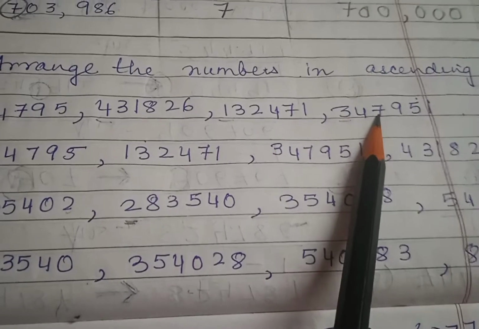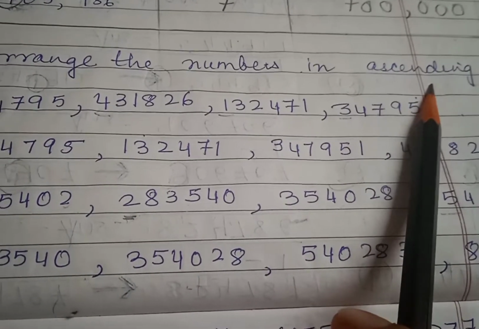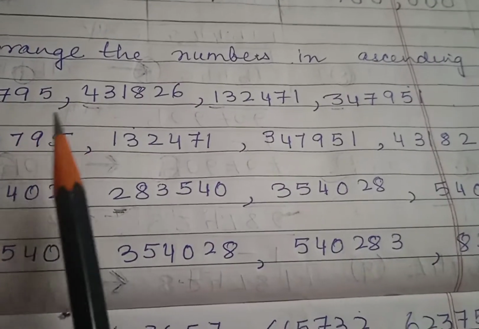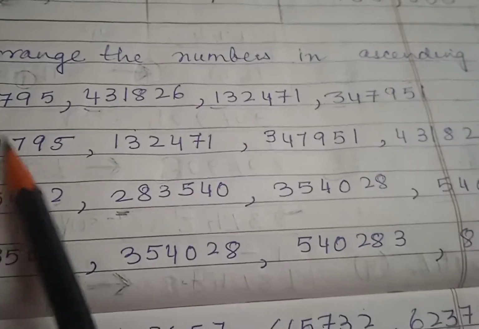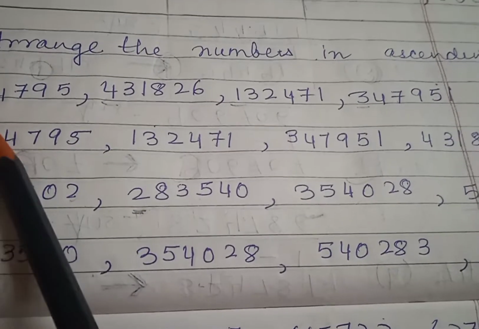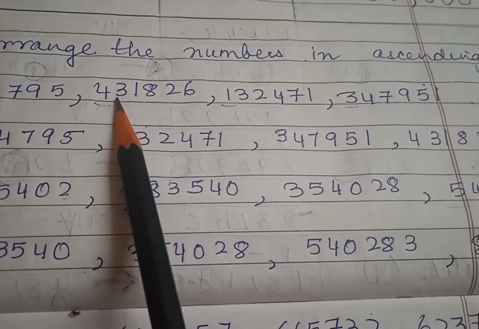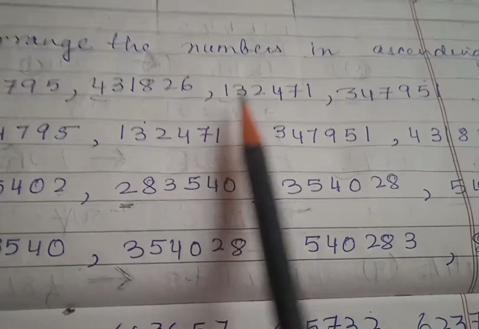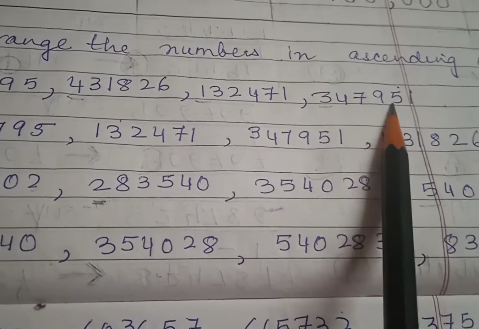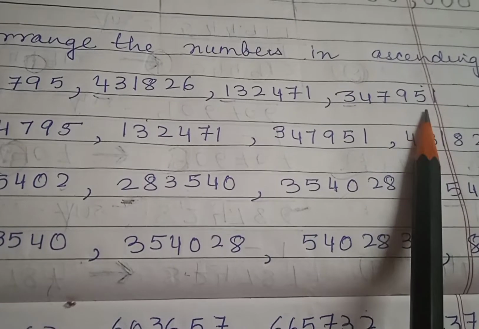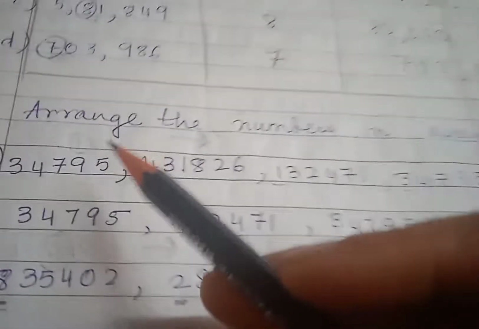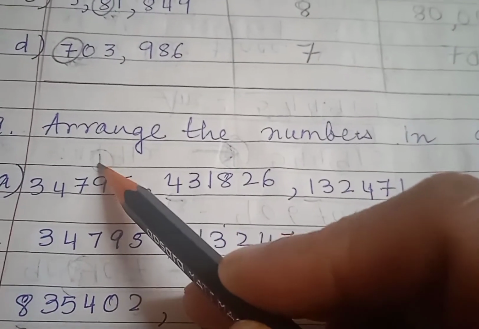Whenever we are faced with such questions, we know that ascending order means to arrange from the smaller number to the bigger number. Before deciding, let us first count the number of digits in each of these numbers. In 34795 we have 5 digits. In the next we have 6 digits, and the others also have 6 digits, which means all are 6-digit numbers except for 34795. So this should be the smallest number, because the one with the least number of digits should be the smallest number.